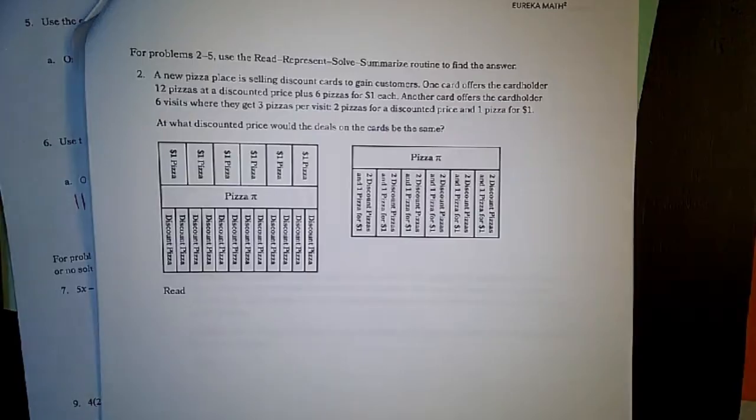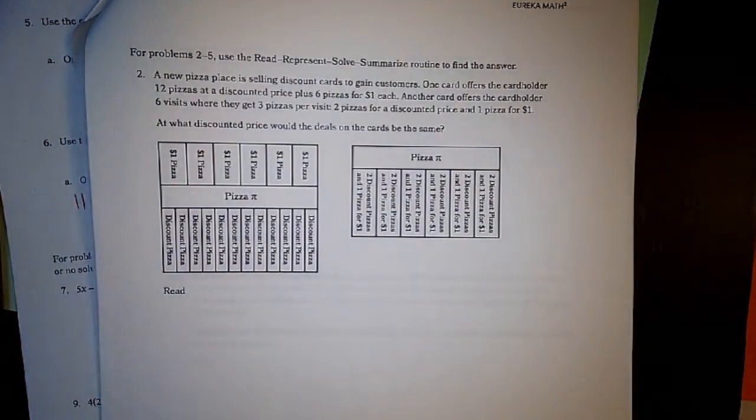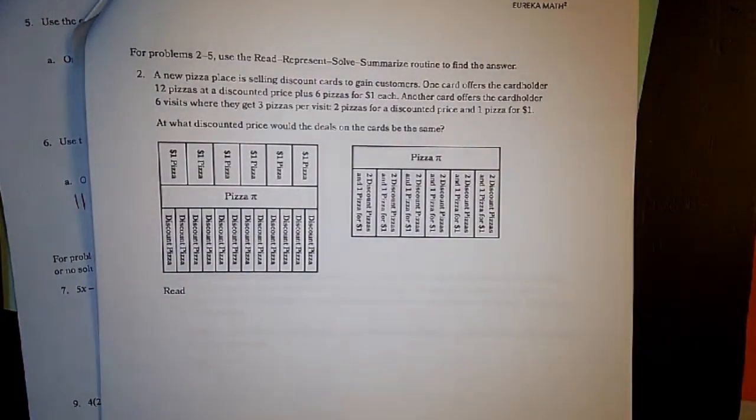And the rule that I'm going to give you is called the read, represent, solve, and summarize rule. Read, represent, solve, and summarize. So at the top of your paper, I want you to write read, represent, solve, and summarize.